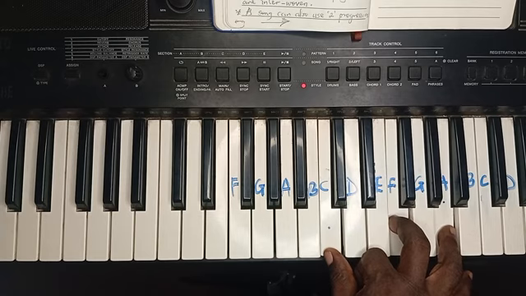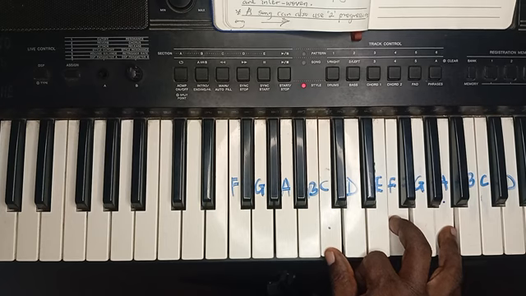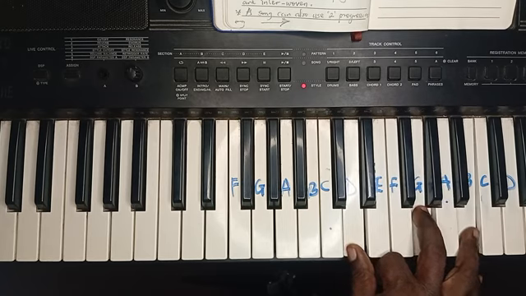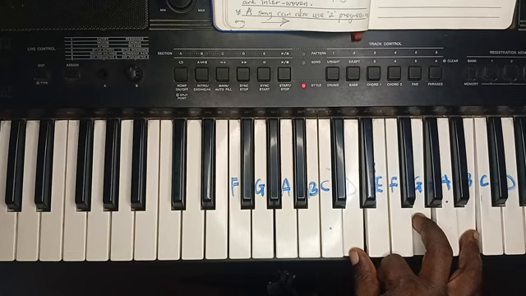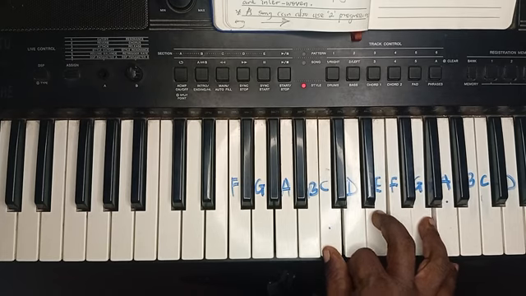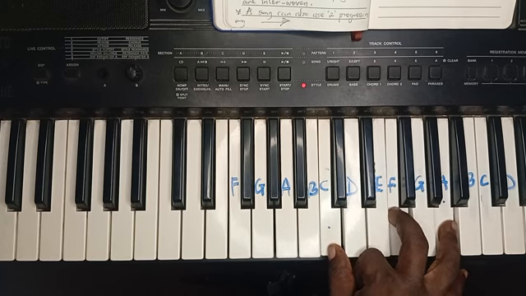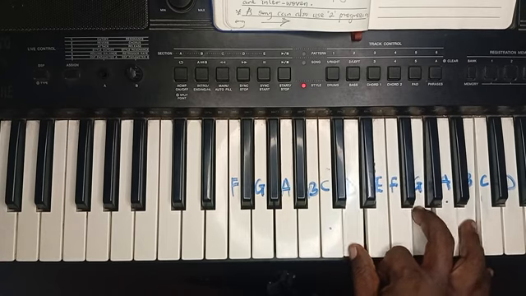And then chord 5, that is 1, 4, 5. After 4 is 5. The inversion that is closer to that is D, G, B, which is second inversion. Just move C to D, F to G, A to B. You have your chord 5. Can you see that? And back to 1. Very easy.